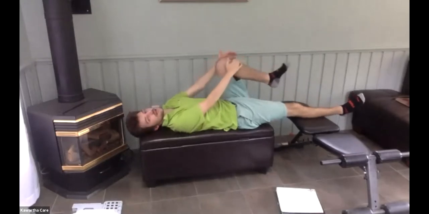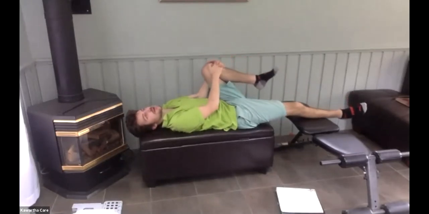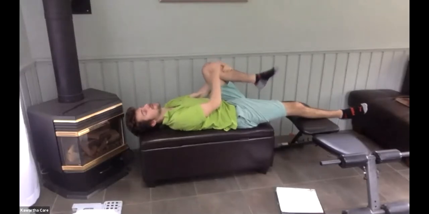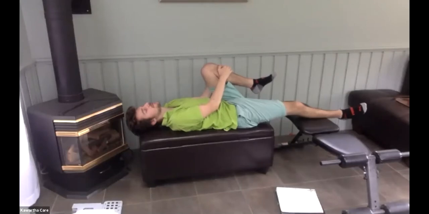Bring up the other leg, and it's the exact same thing. You're going to almost hug it into your chest as much as you can. Hold a little bit below the knee, and you're just going to pull upwards, and you'll feel that good stretch. And then you're going to just hold for 15 to 30 seconds.